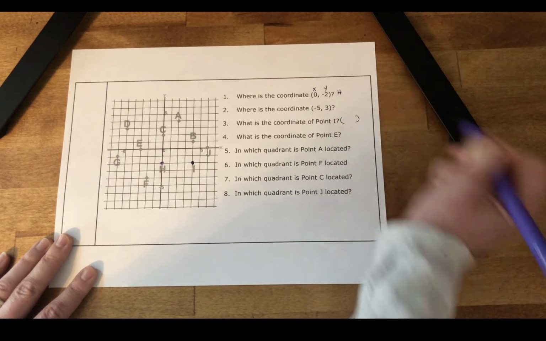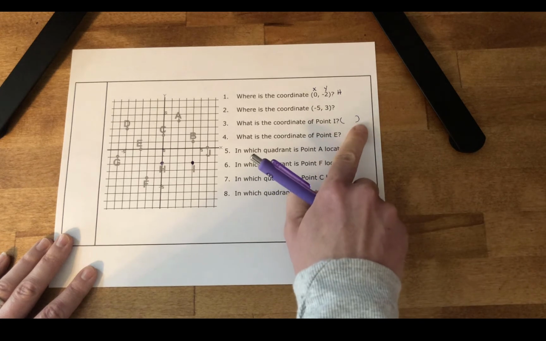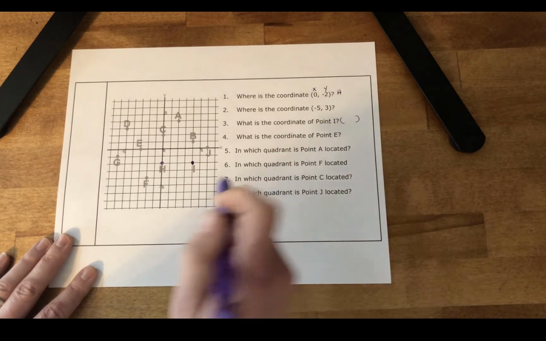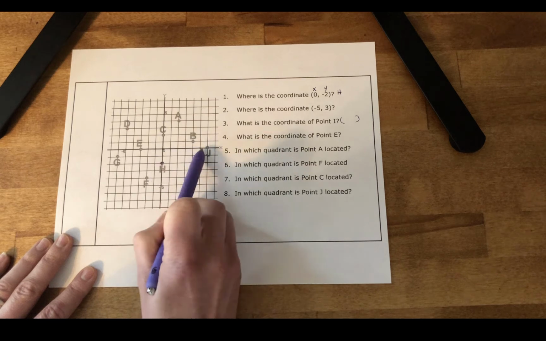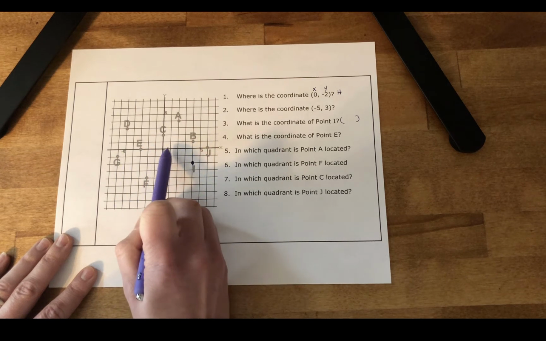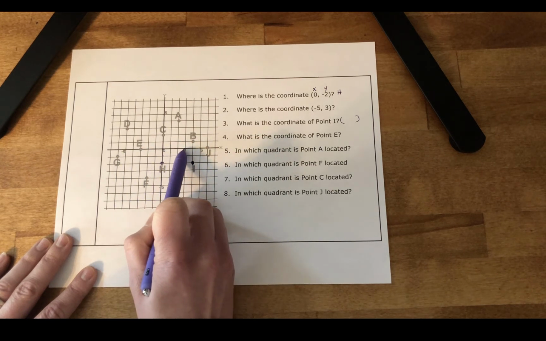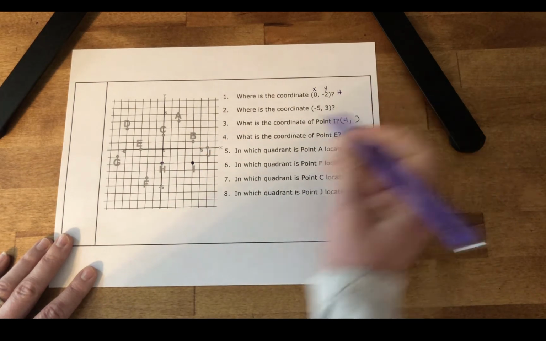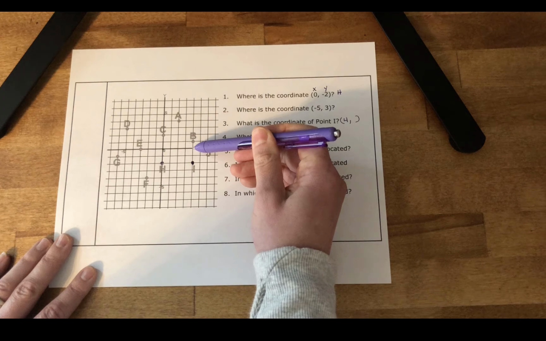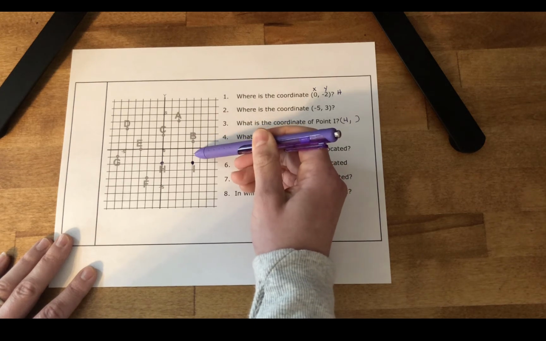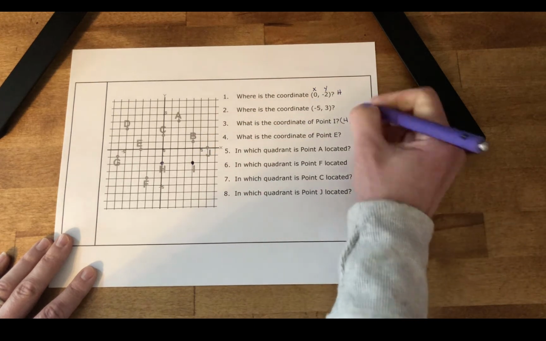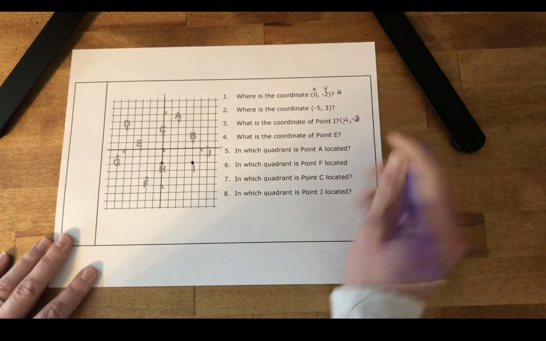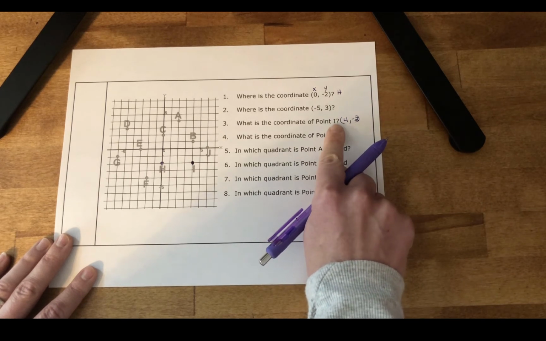We know it's going to be inside parentheses because that's how we show ordered pairs. We always start at the origin. We go right or left. In this case, we need to move right 1, 2, 3, 4. So that means my x value is 4. And now we need to move down. So my y value would be -1, -2. So (4, -2) is the location of point I.